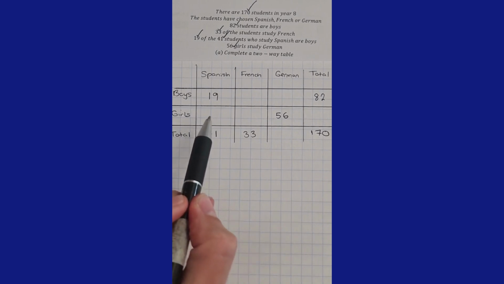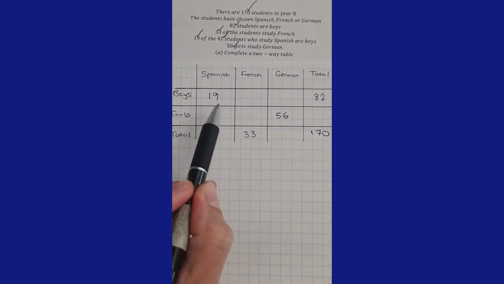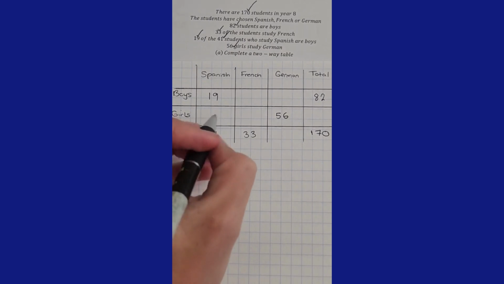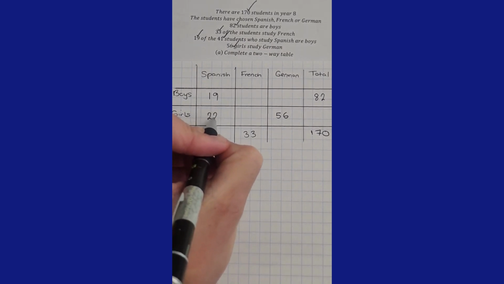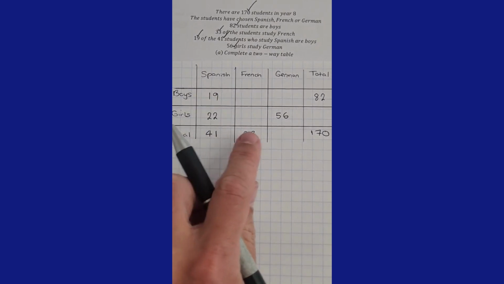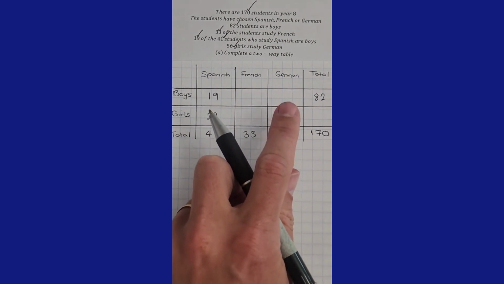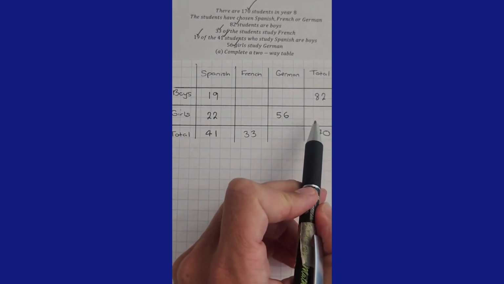So from there, we should get into a position where we can start to answer the question. I can see this is probably a nice box to start with. 19 boys, but there's 41 altogether. So what must go in here? Well, 19 plus 22 is going to give me 41. So I'm happy with this column. This one at the moment, I'm not too sure about. It's got 2 spaces, and this one I've also got 2 spaces, but we can go in here.